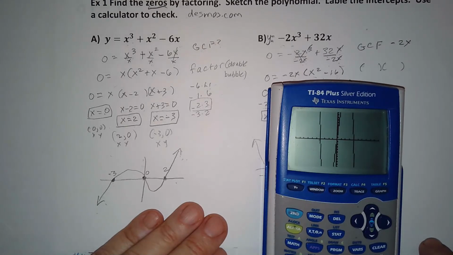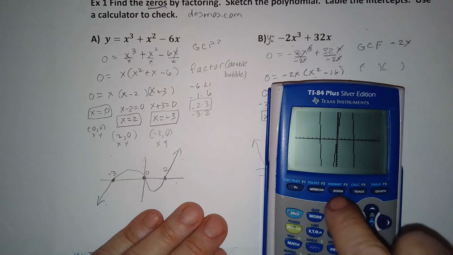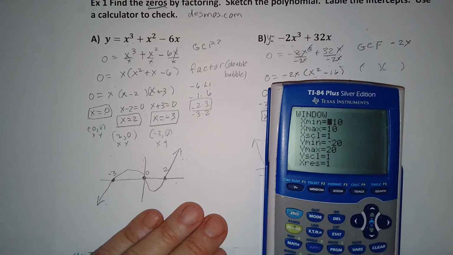Well, it's better, but it's still not quite where we want it. So let's go back into the window and try negative 30 for the y minimum and positive 30 for the y maximum. Hit graph again.